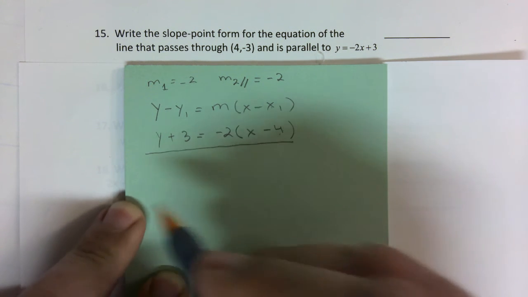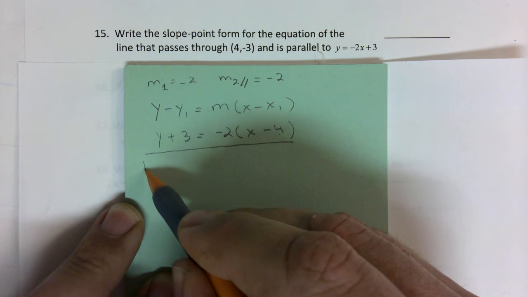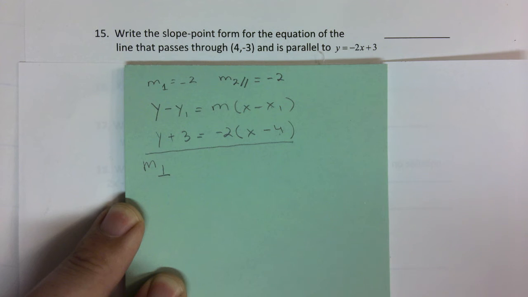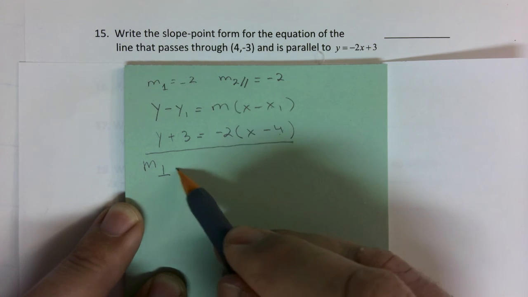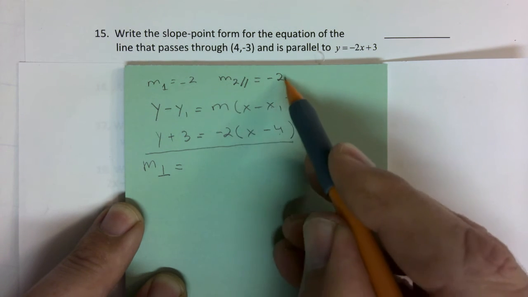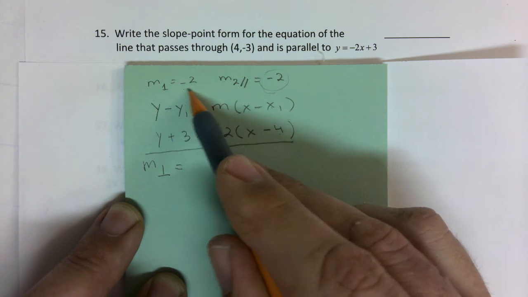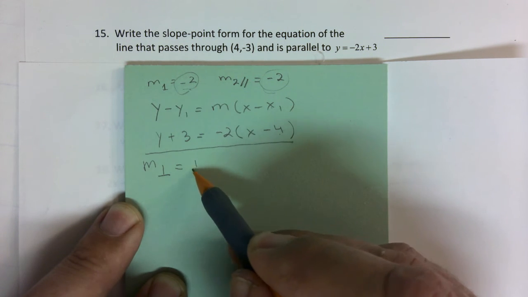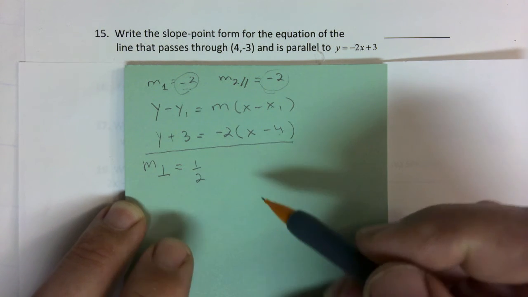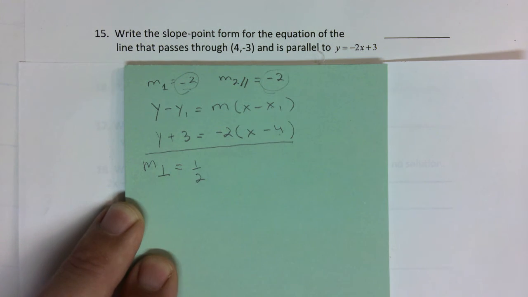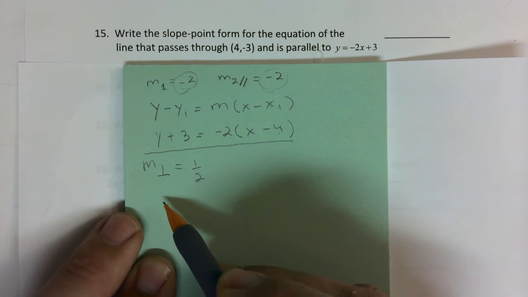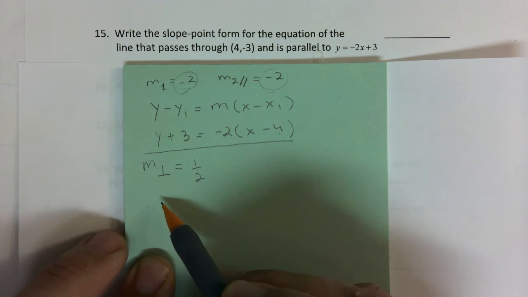For example, what if they asked for a line that would be perpendicular to the one you started with? That would be the negative reciprocal of this slope here, sorry. So the negative of a negative is positive, so it's just 1/2 like that. So pay attention, just watch me for this one, because I want to address this issue that comes up again and again.